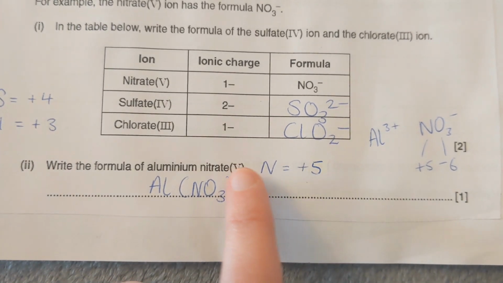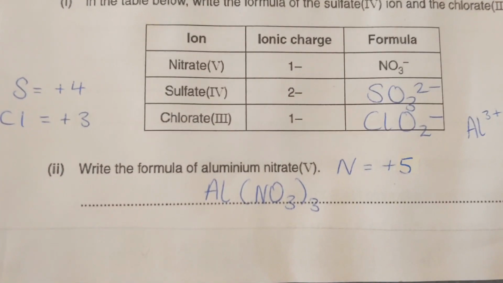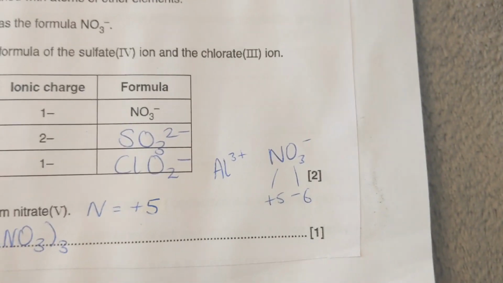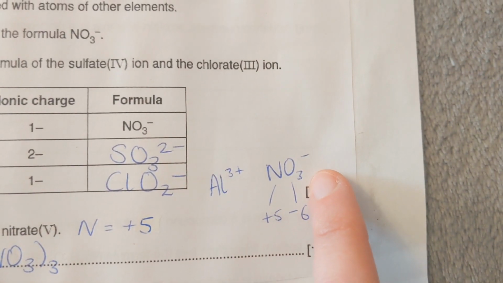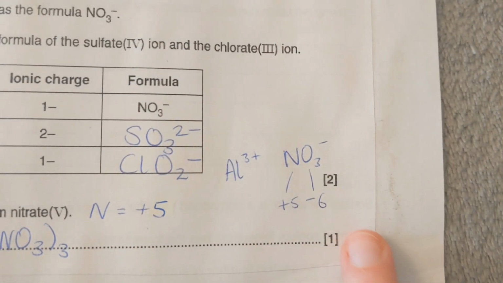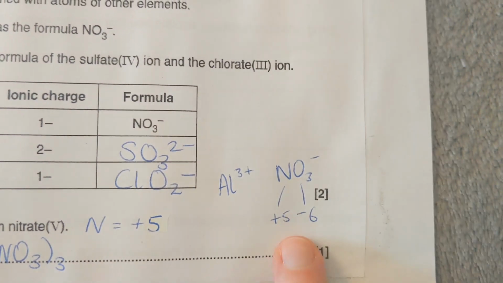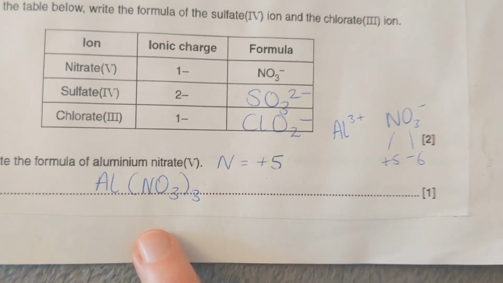Then let's check that the nitrogen has an oxidation state of +5. So in the nitrate ion, we've got 3 oxygens, -2 times 3 gives -6. We want 1- left over, so the nitrogen must be +5. So this is correct.